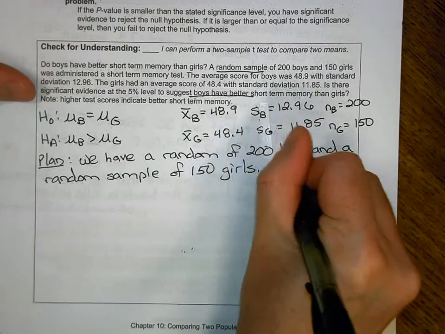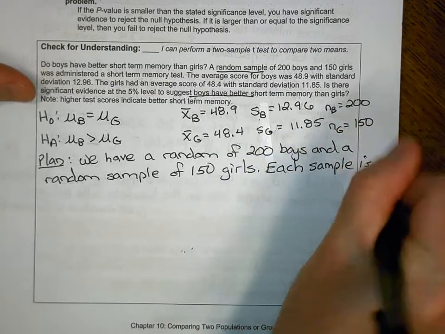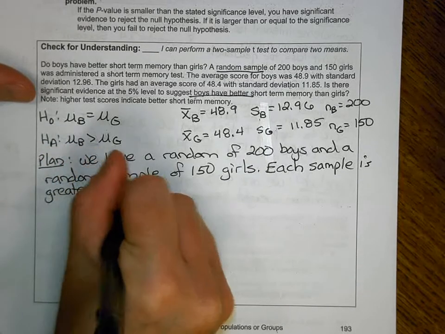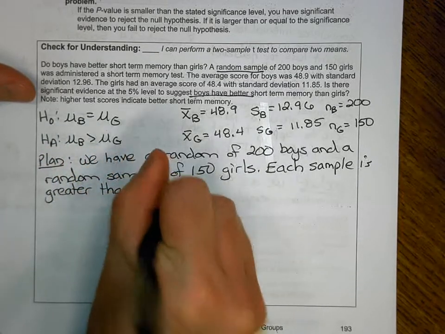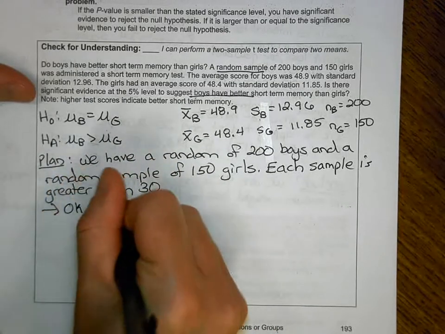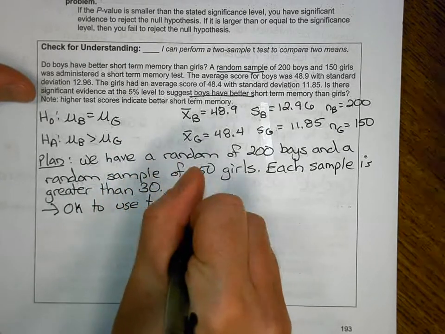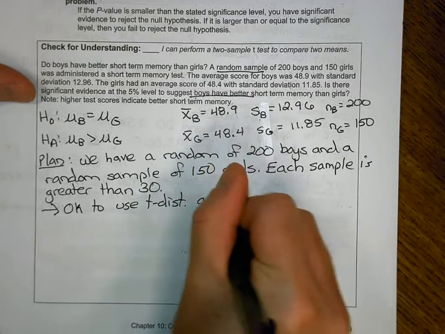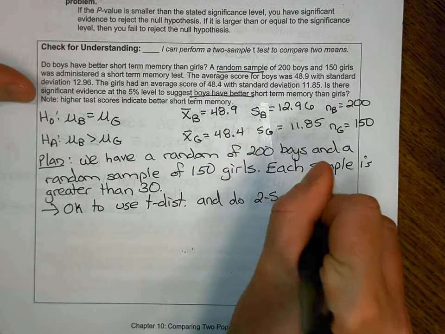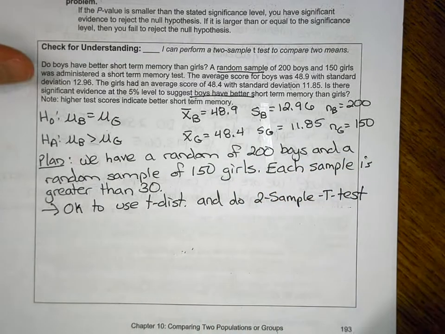Each sample is greater than 30. Okay to use t-distribution and do a 2-sample t-test. So jump to your calculator, start putting that stuff in. Yes, Arthur?